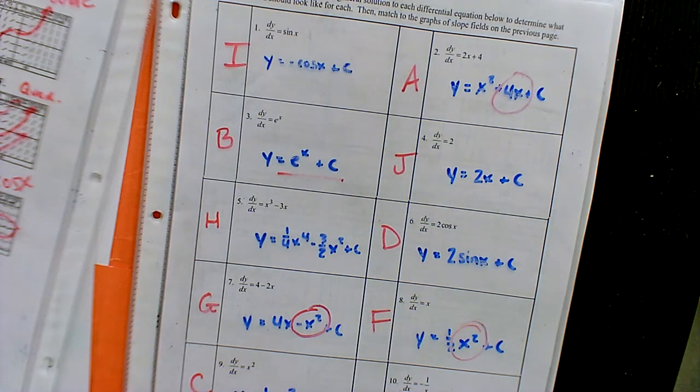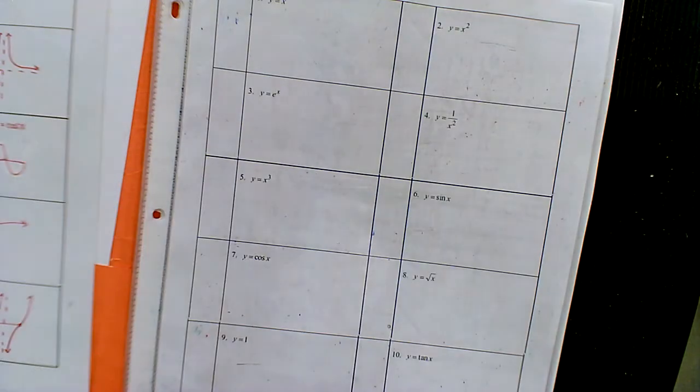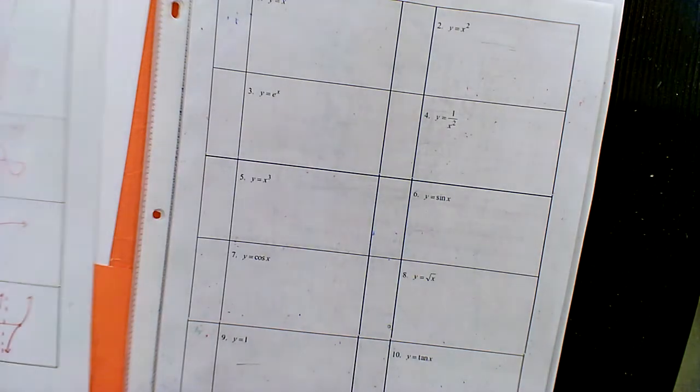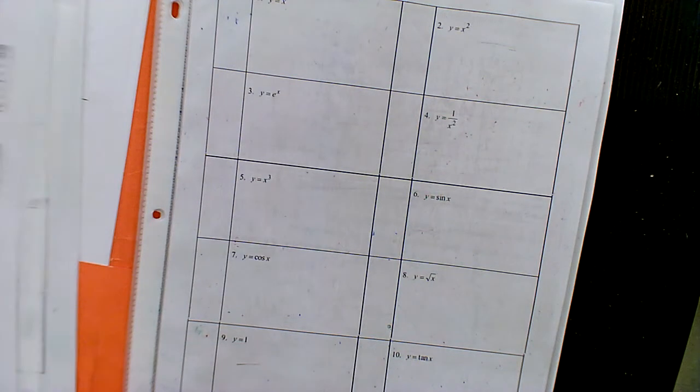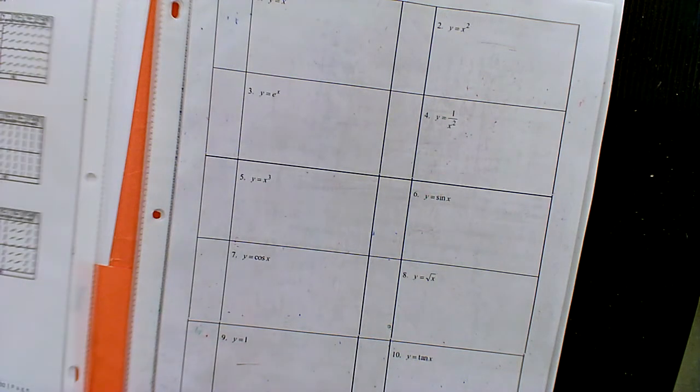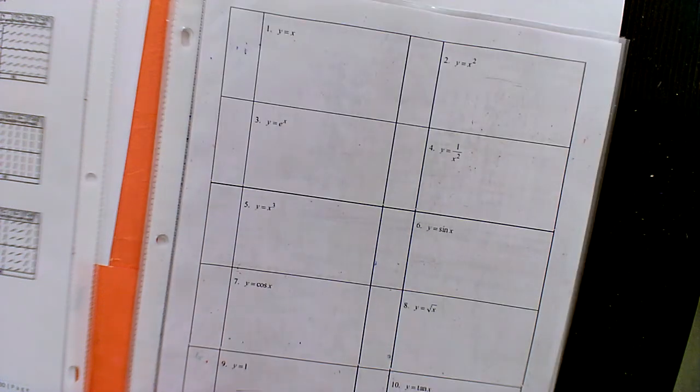Looks pretty good, guys. All right, so that was one way that we can match up a differential, aka derivative function, to any particular slope field. We're going to try another one. All right, so let's take a look at the next page. Okay, we have 431 and 430. Again, we have this matching going on that we're going to try.